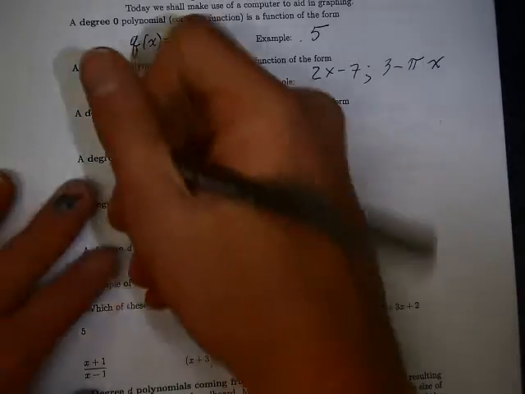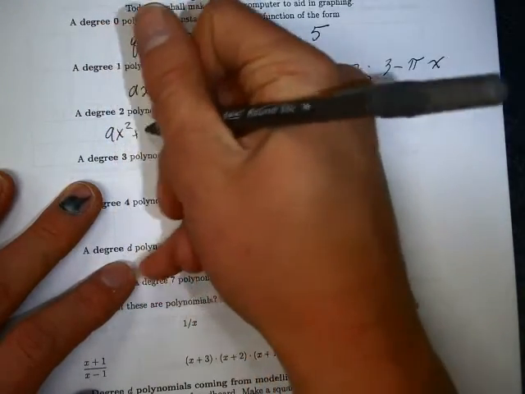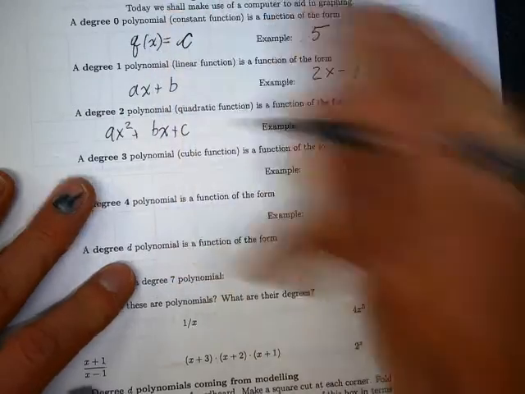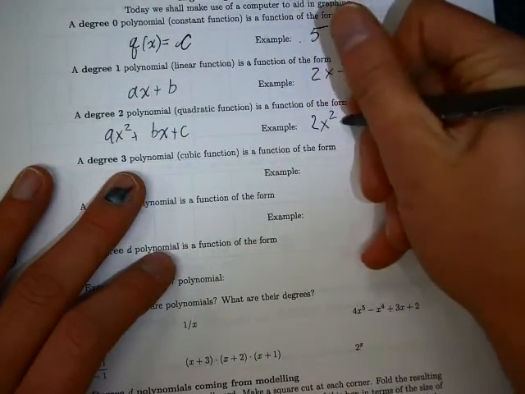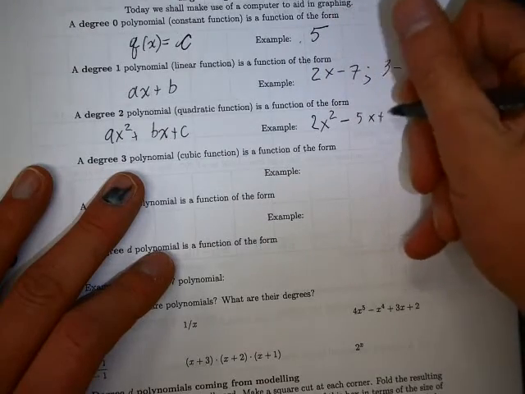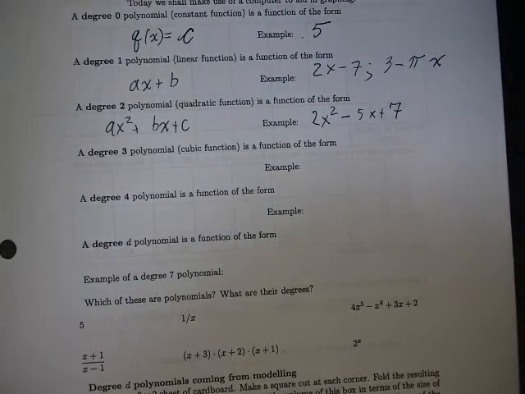It's something that looks like ax squared plus bx plus c. Things that we're really quite familiar with. So there's a pattern that I'm building. What do you think a degree 3 polynomial should look like?